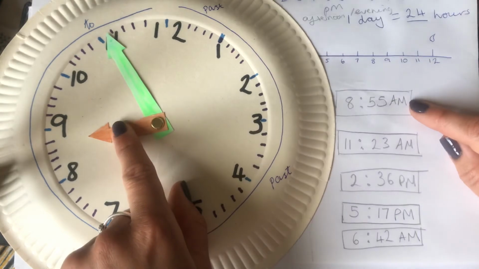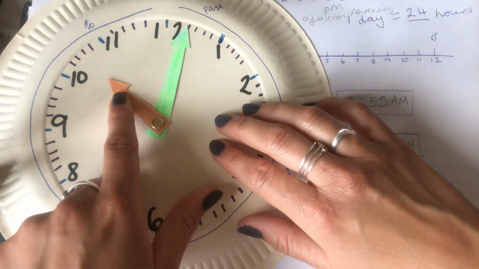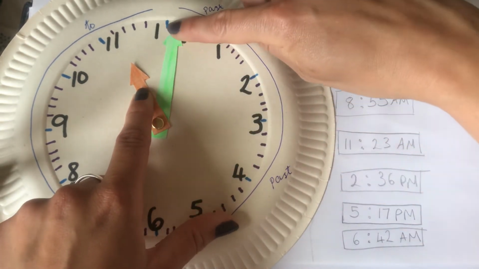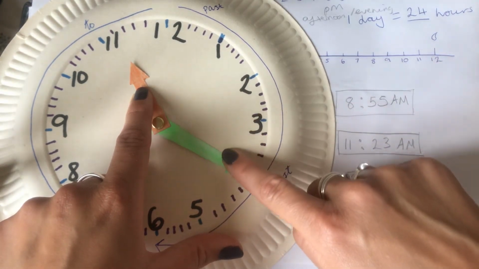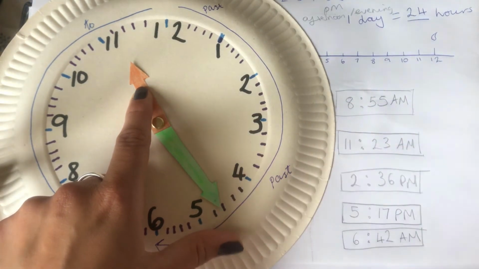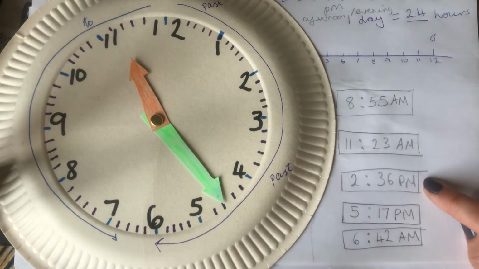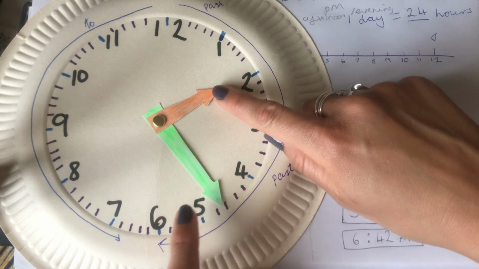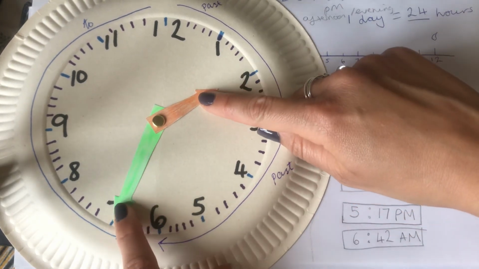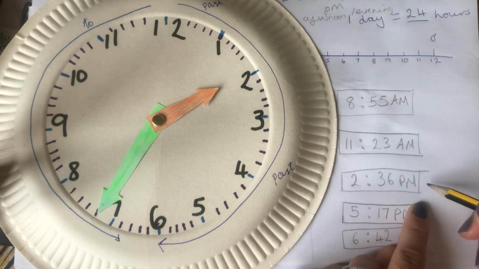So let's have a look. We've done this one, that's 8:55. Let's have a look at this one, 11:23. We're going to put our hour hand roughly on the 11, and then take our minute hand to 23. 5, 10, 15, 20, 21, 22, 23. This one, where would you put your hour and your minute hand? 2:36 PM. Take it to your 2. We know this is half past, so we can take it straight to 30, 35, 36.